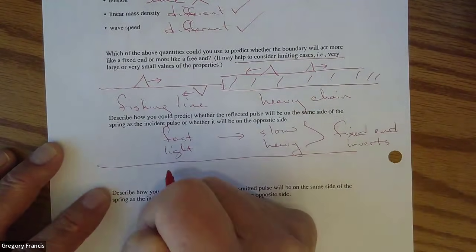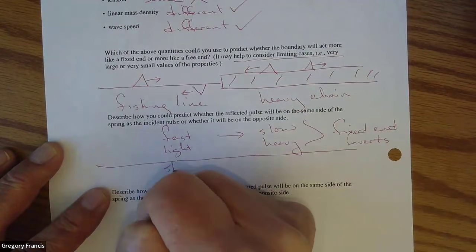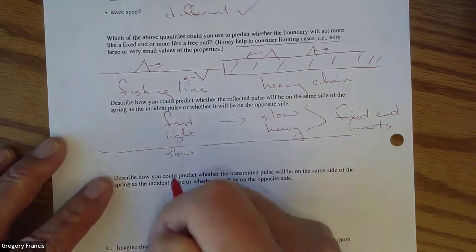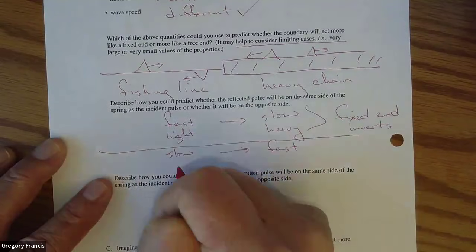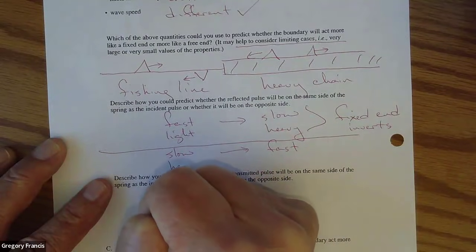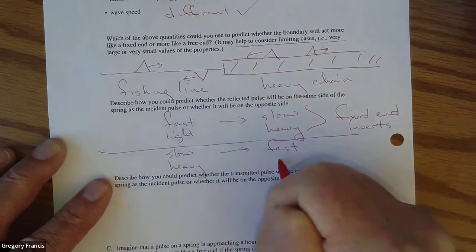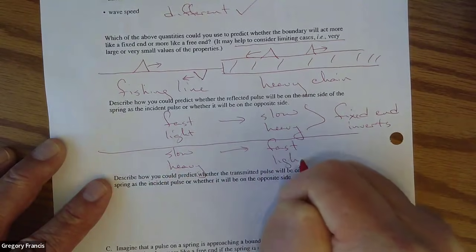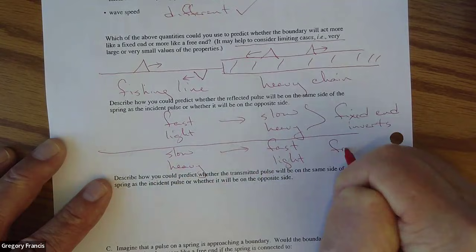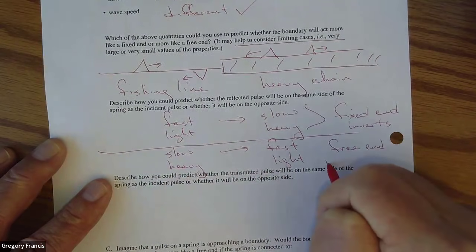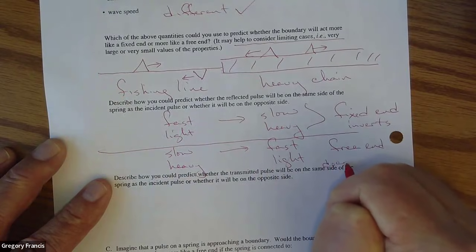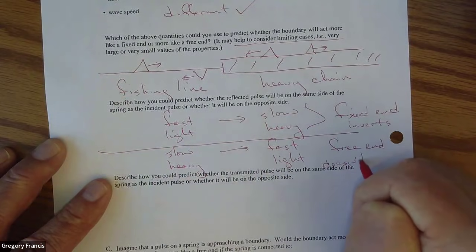If, on the other hand, you're going from slow to fast, or equivalently, heavy to light, that's going to act like a free end. It doesn't invert.